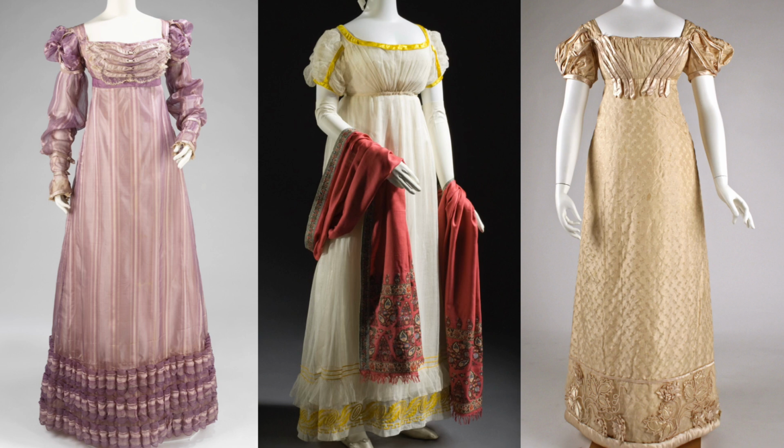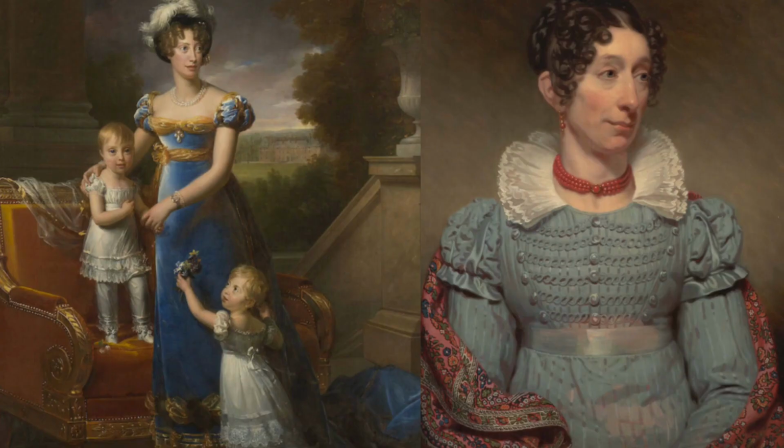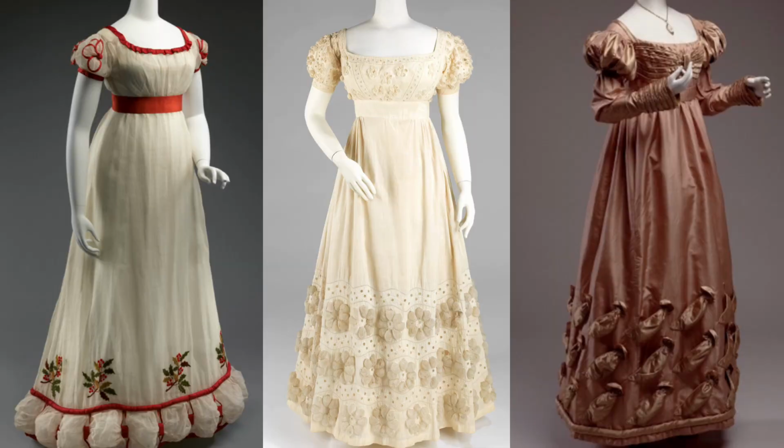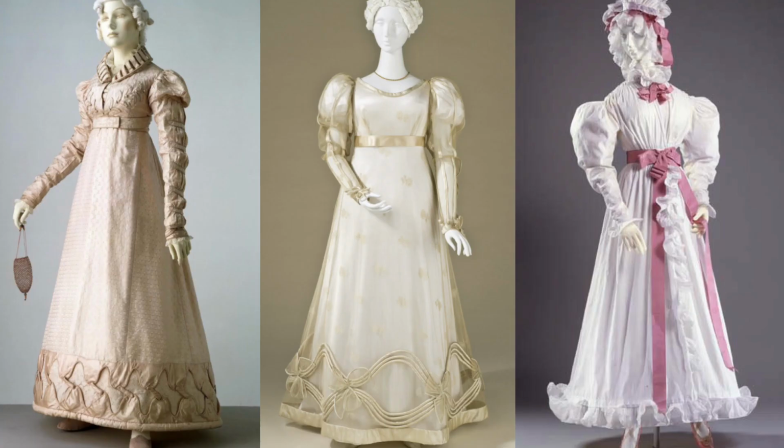We see the waistline below the bust and a skirt that is slightly flared out. Sleeves were also puffed at the shoulder. Year by year, the waistline dramatically fell into the natural level by 1825. But as the waistline dropped, the skirts and sleeves began to get bigger and bigger. Three-dimensional trim and decoration was very popular along the hem of the dress.